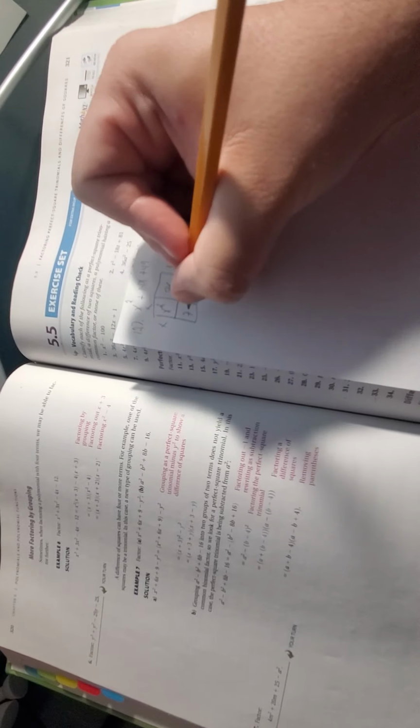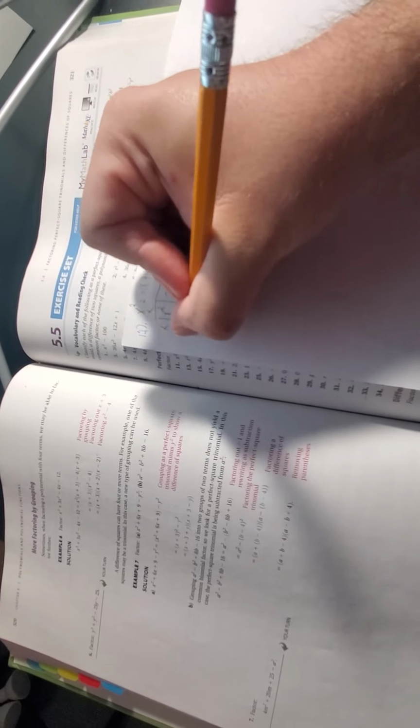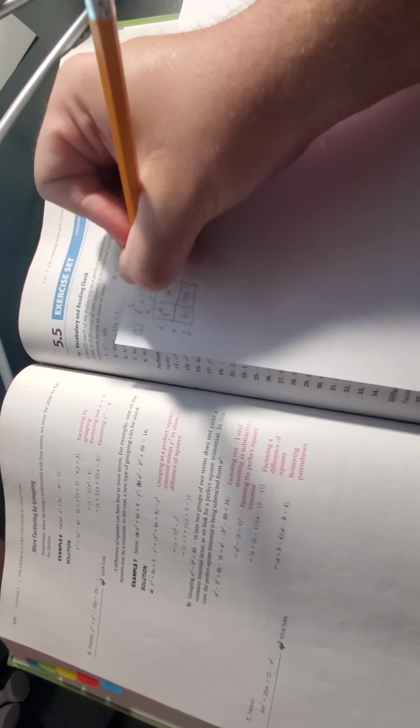And of course, we're going to add our x's here since we have them. Not just 7. Anyway, 7 times 7 is 49, and 7 plus 7 is 14x. So we're going to write our factored equation as x plus 7 times x plus 7, or to factor it down even more, we can write it as x plus 7 squared. So that is number 12.